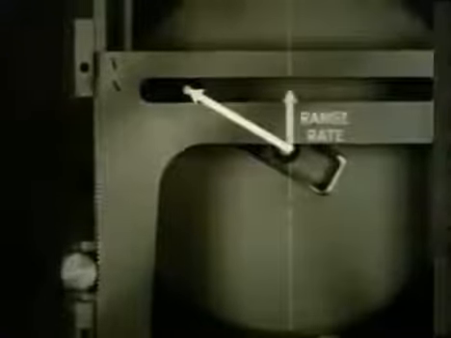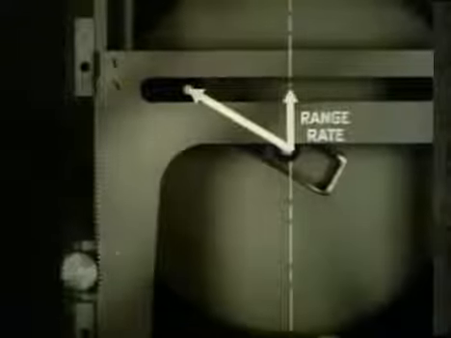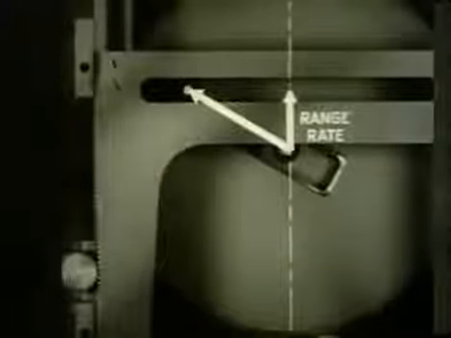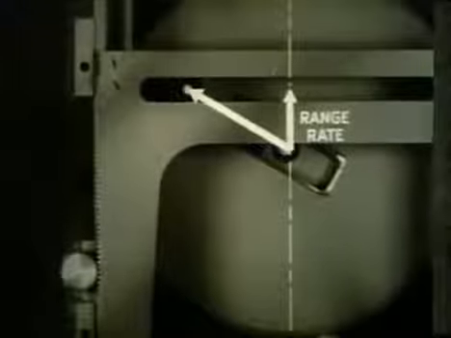To show this clearly, let's observe one rack at a time. Starting at 0 position, notice the rack movement as the pin moves into position to create the speed vector. The distance moved by the rack is equal to the range rate component along the line of sight. To show how this component is measured and is transmitted as range rate, return the rack to 0 position.